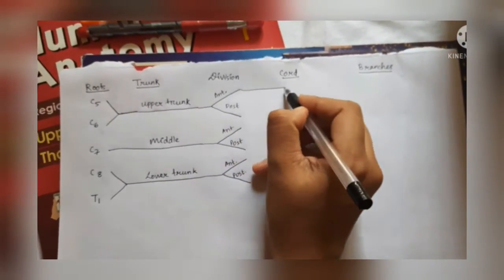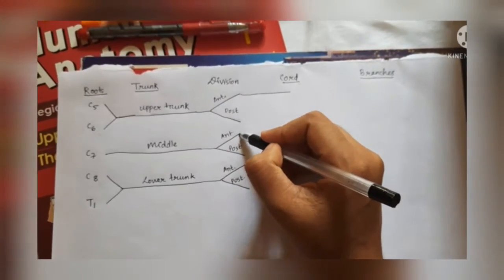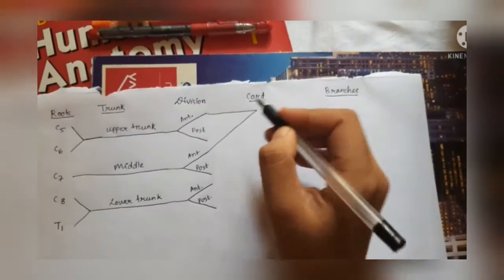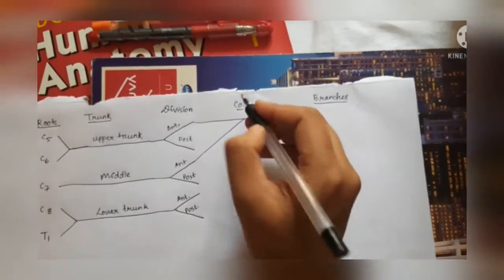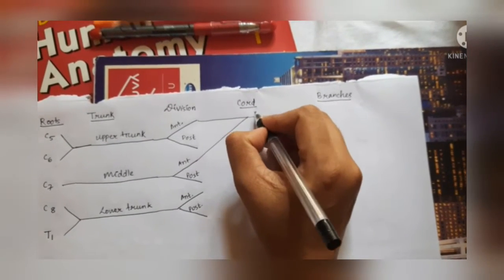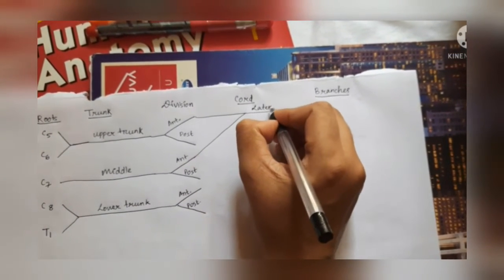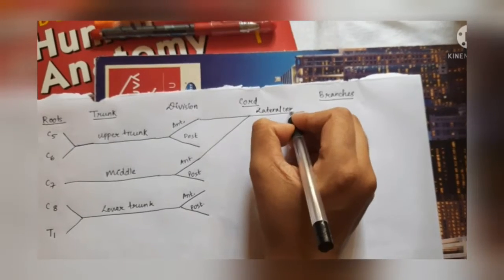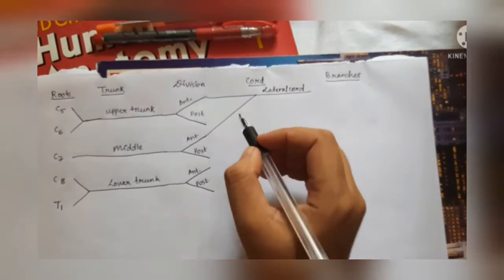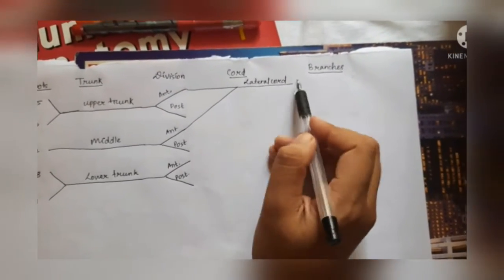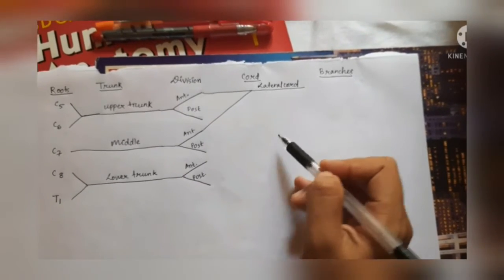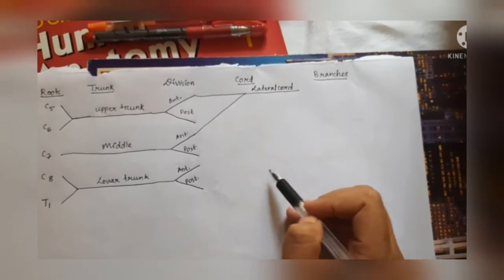So let's make it anterior, and this one is anterior. They form the lateral cord, then the medial cord, then the third one is the posterior cord.